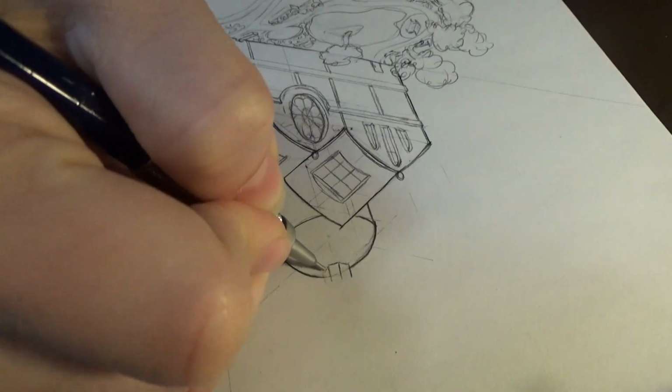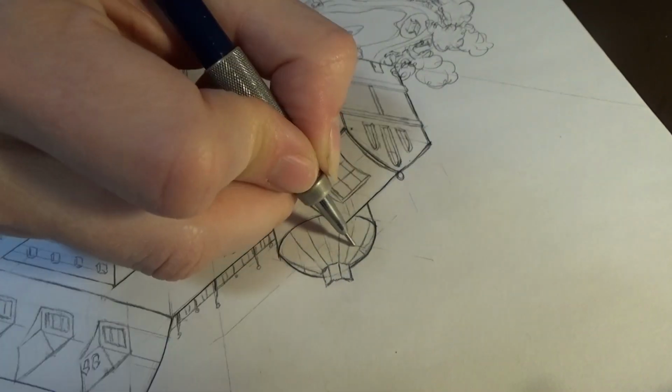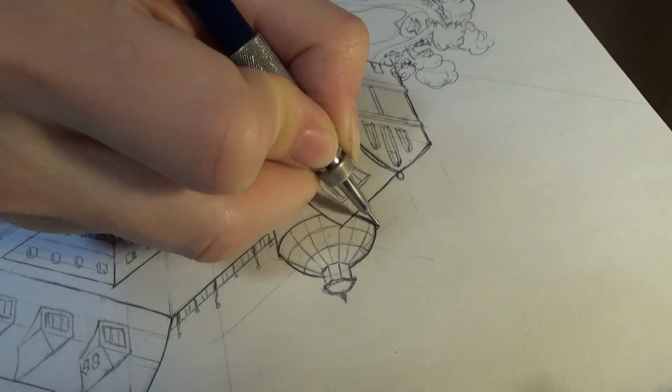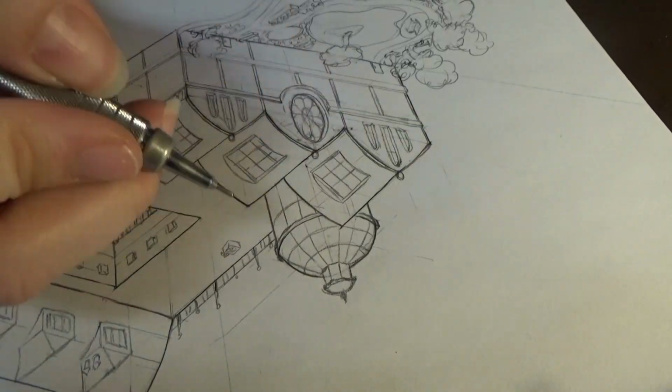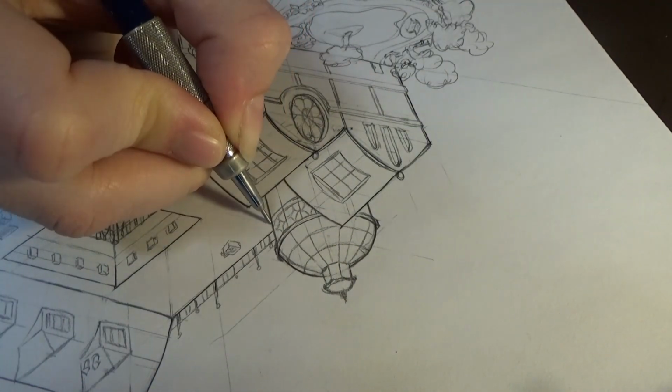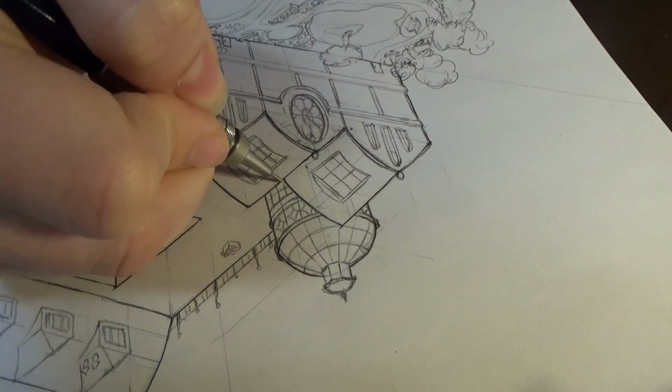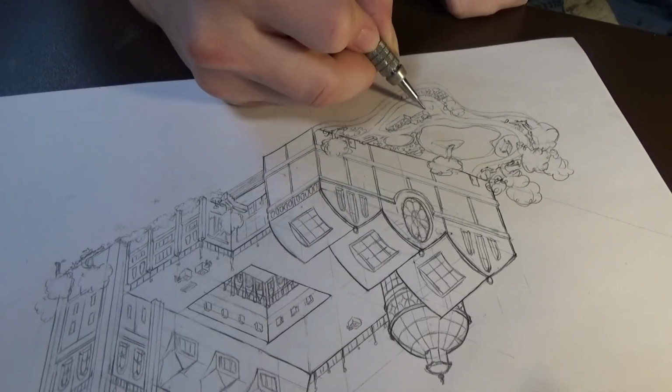Fill in the window panes on the domed conservatory. A few little extra tweaks.